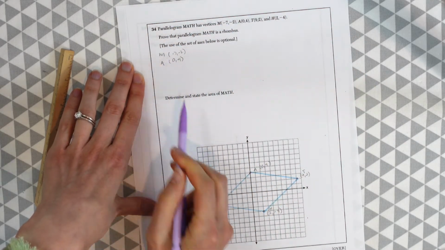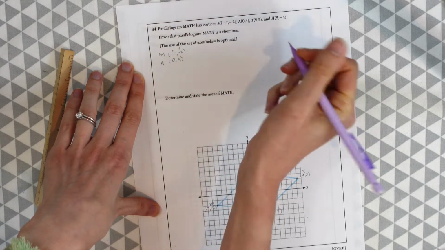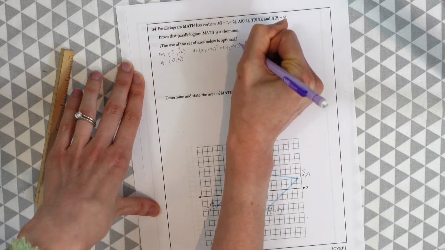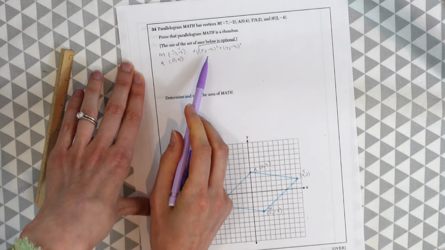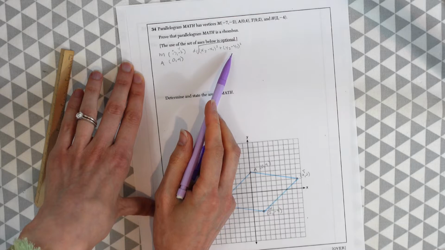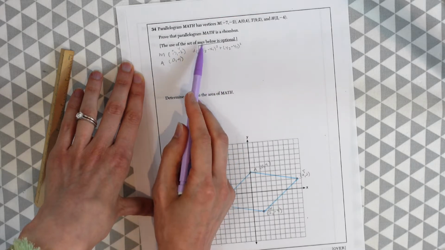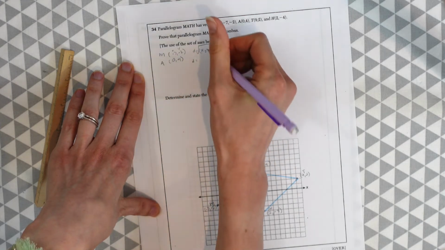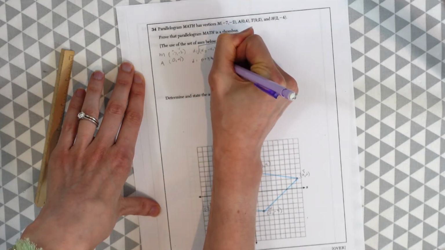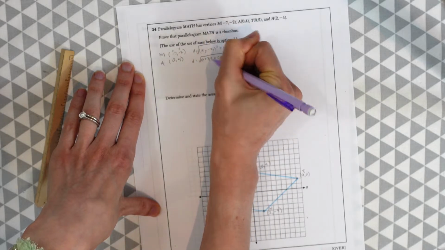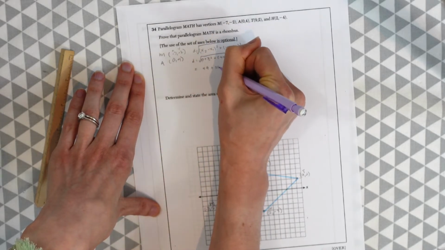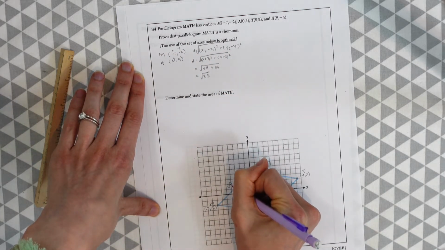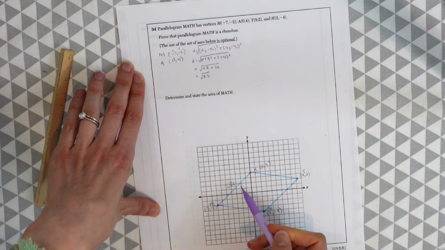So we have our coordinates of M and A, and we're just going to use the distance formula, which is the square root of (x2 minus x1) squared plus (y2 minus y1) squared. So let's just plug these coordinates into our formula. And we get radical 85. So over here we have radical 85. Okay, so that's one pair of points.